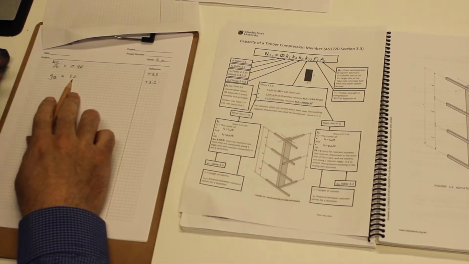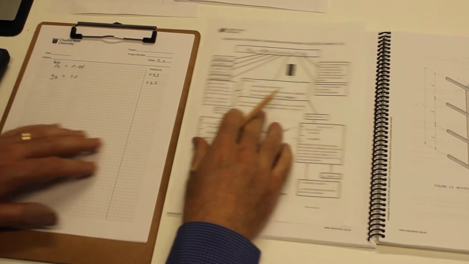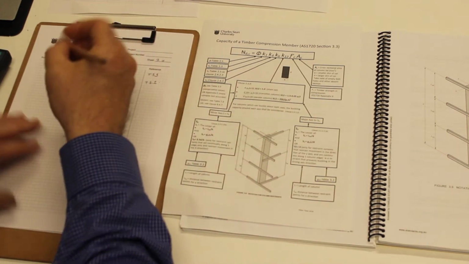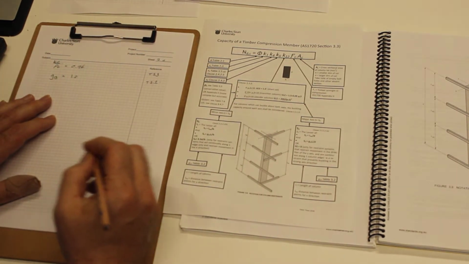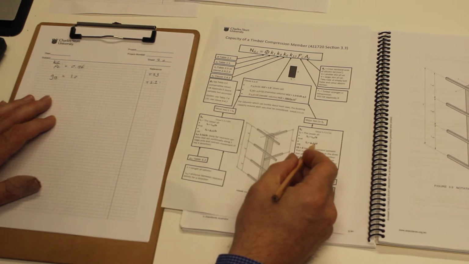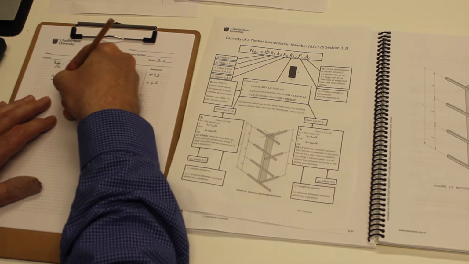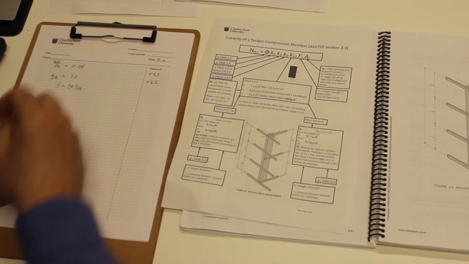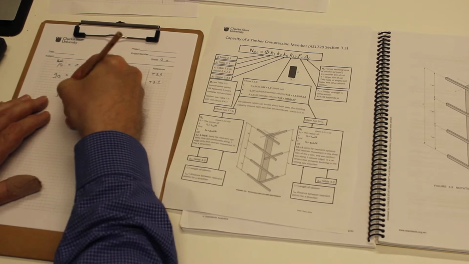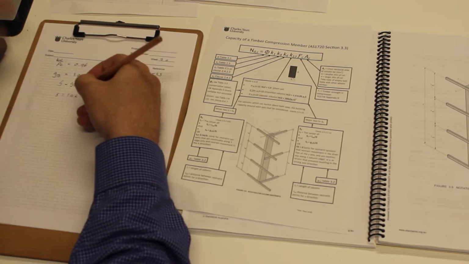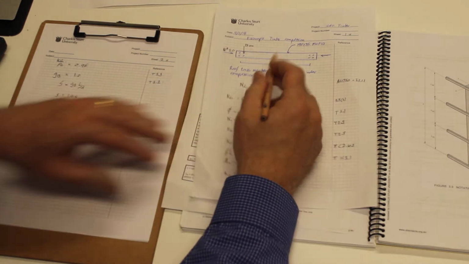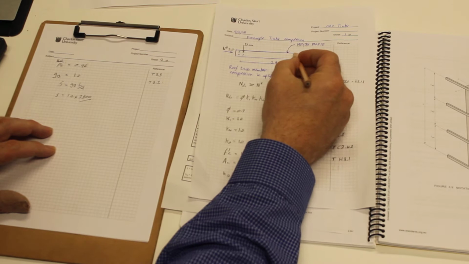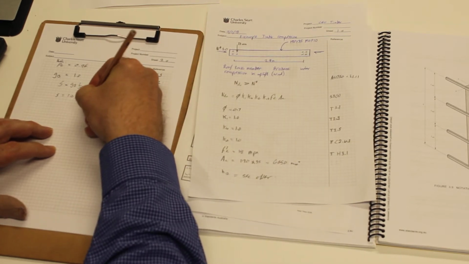So we've got G13, we've got rho C, and next we come to this equation here. Let's go rho C times S. Sorry, S is G13 L over D. So slenderness equals G13 L over D. And so our slenderness is going to equal 1.0 times L. L is 2,800 millimeters, divided by D, which is the major axis depth, 190.